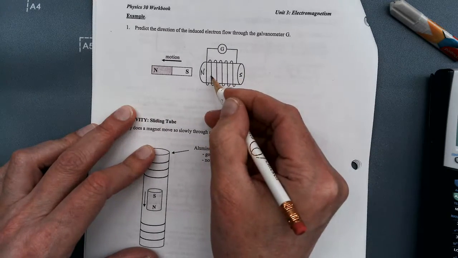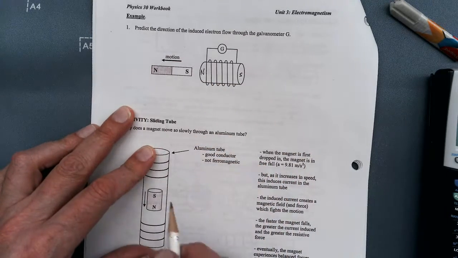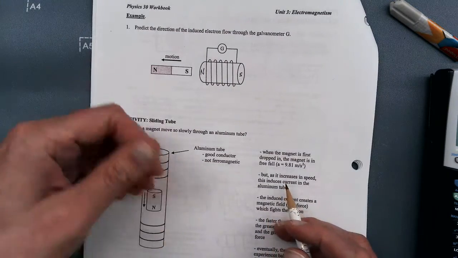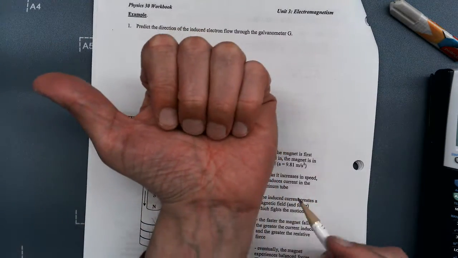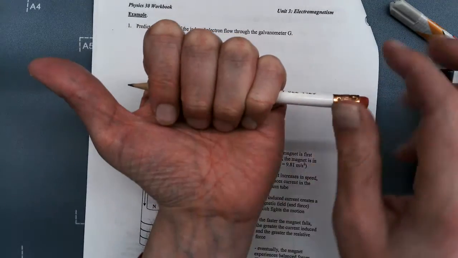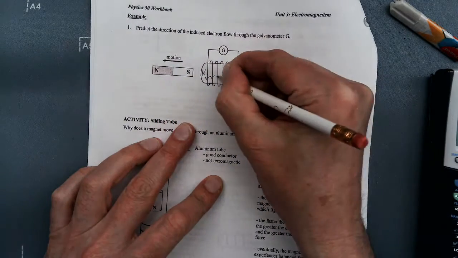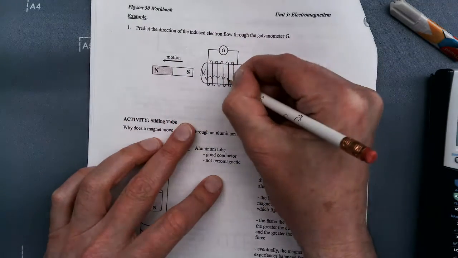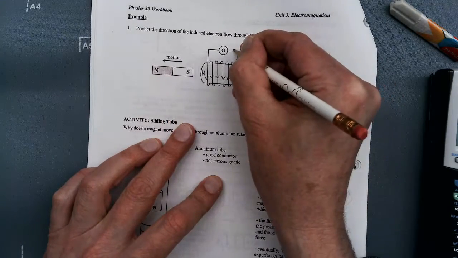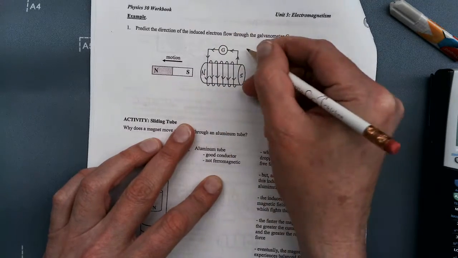Really, an induced current is going to flow to create a magnetic field that makes moving the magnet difficult to do. Now we can use that same hand rule on the previous page. We're using our second left-hand rule for coils, and the current must be going down along the front of the solenoid, so we can show that here with some little arrows. If that's the case, it must be going along here, and it must be passing from right to left through the galvanometer.